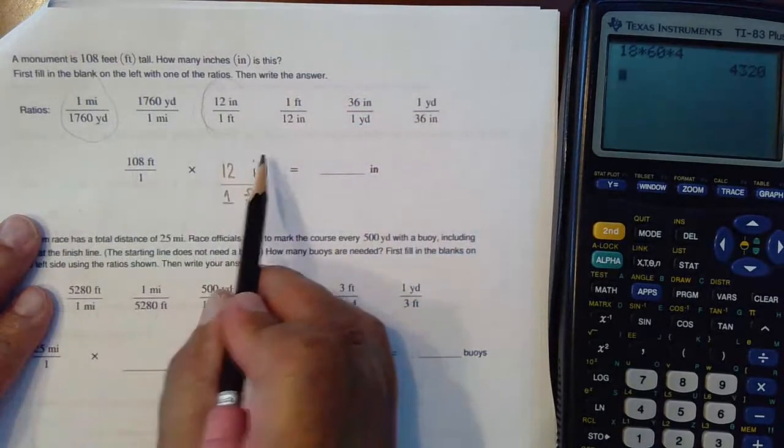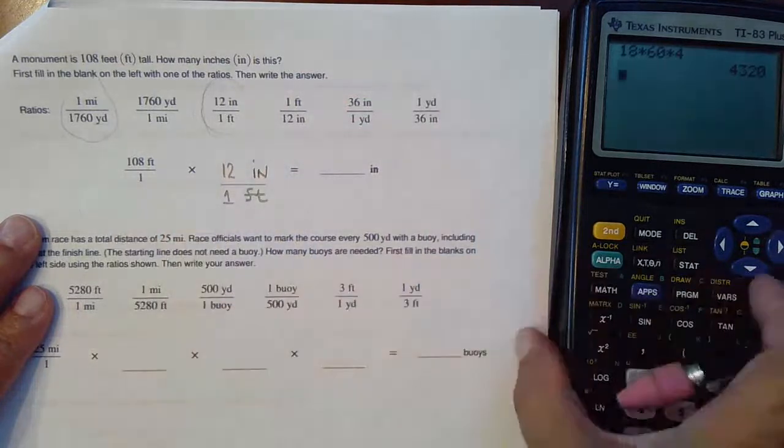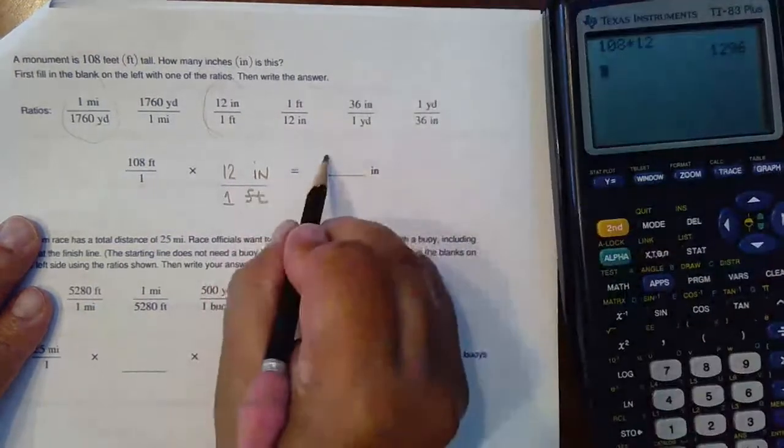Now we have multipliers of 108 and 12 on the top, and we don't have any divisors that matter. So to finish this, it's 108 times 12, which is 1296.